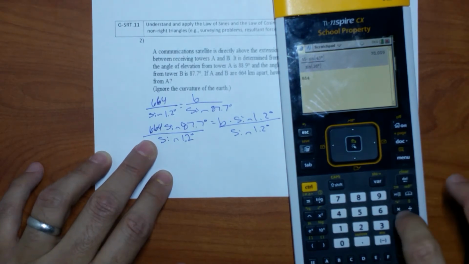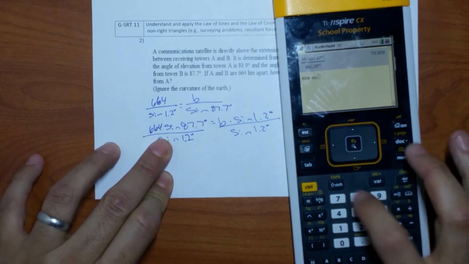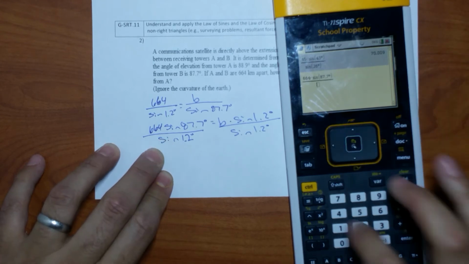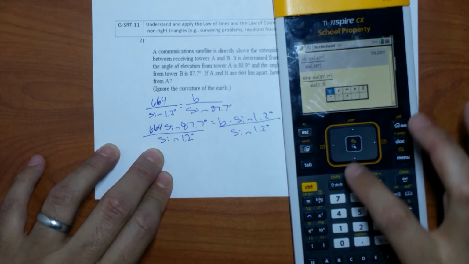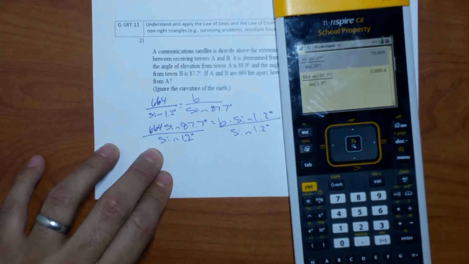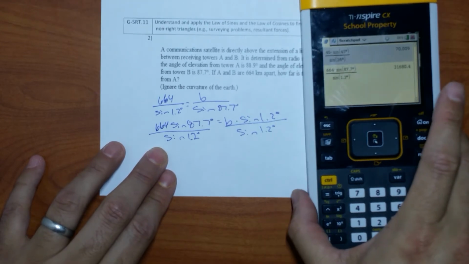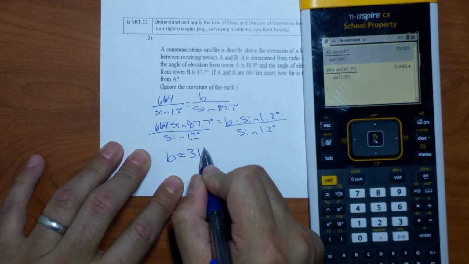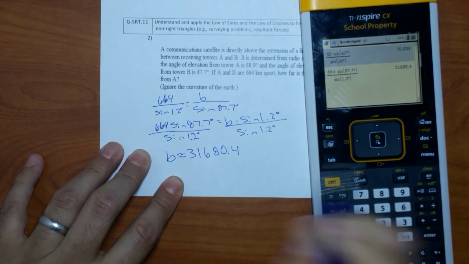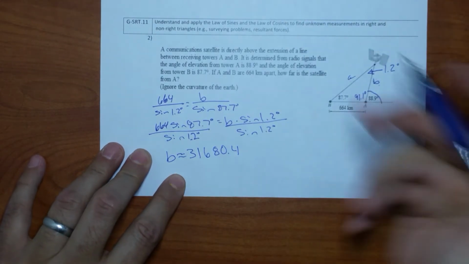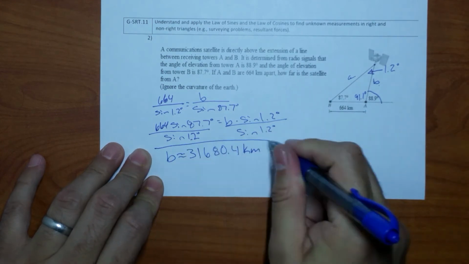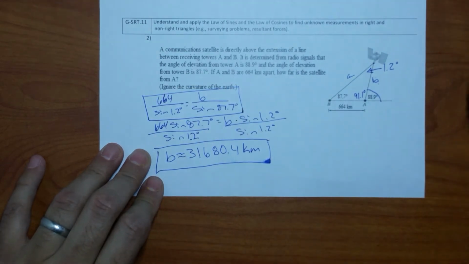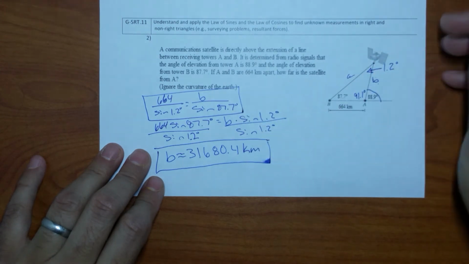So 664 times sine 87.7 degrees over sine 1.2, and we get a big number, don't we? Yes. So B is about 3160.4. What are my units? Kilometers, right? Yes. Very good. So again, on credit here, we have the setup and this one with the label to get full credit.